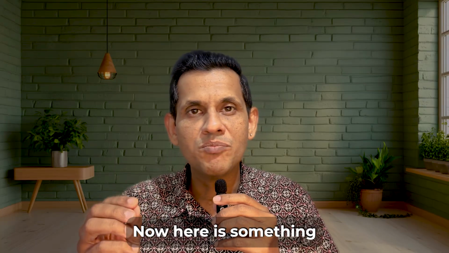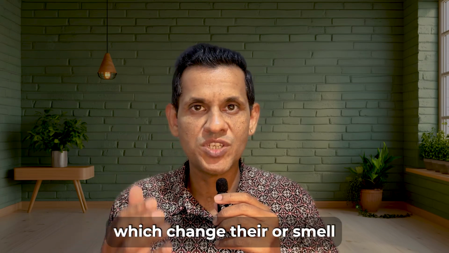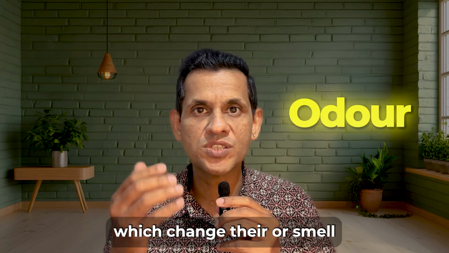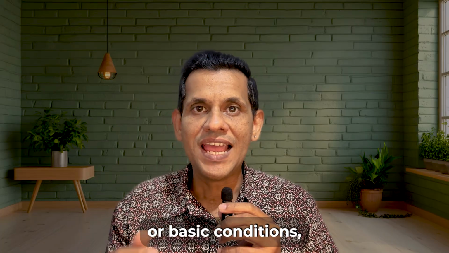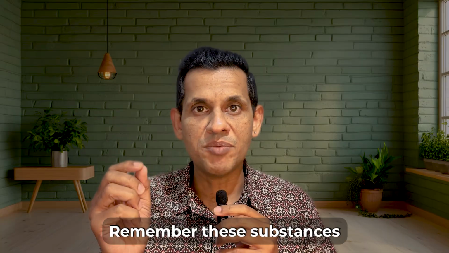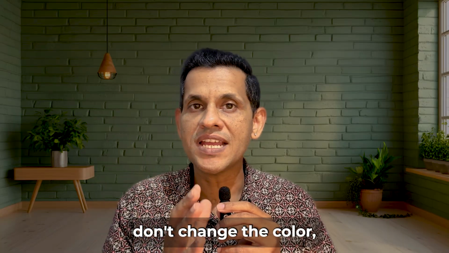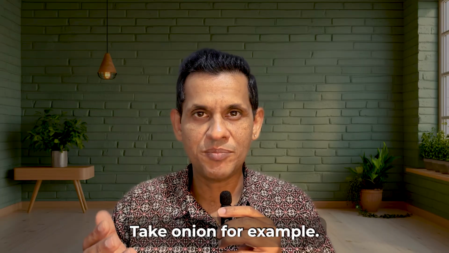Now here is something most students don't expect. There are certain substances which change their odor or smell depending upon acidic or basic conditions, and these are called olfactory indicators. Remember, these substances don't change their color, but they change their smell. Take onion, for example.